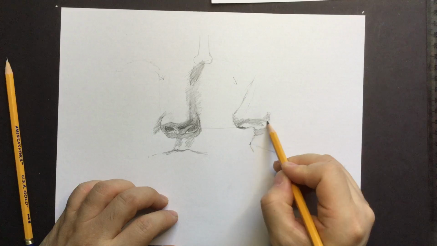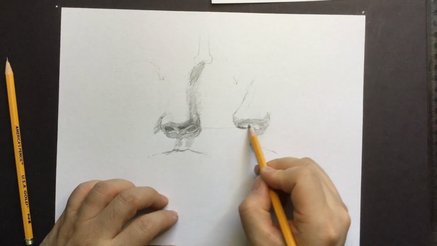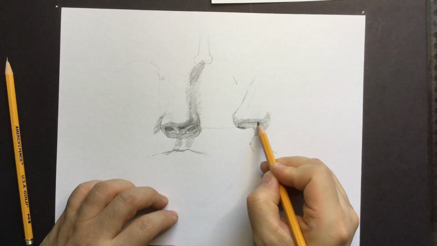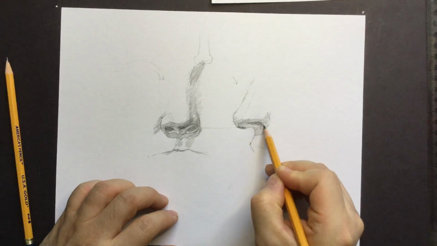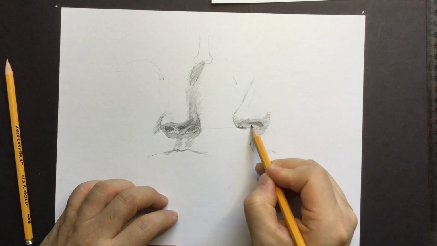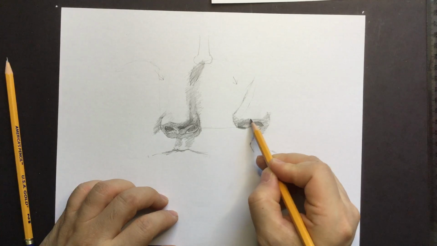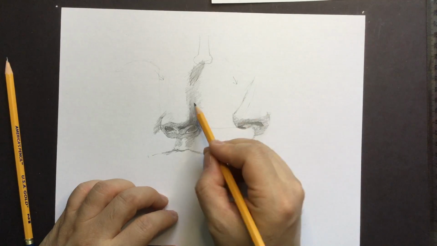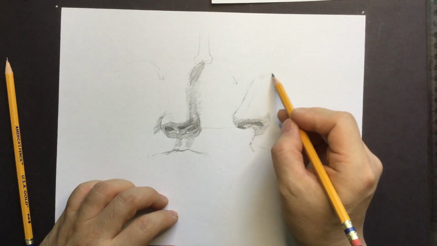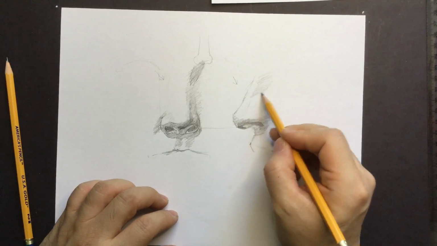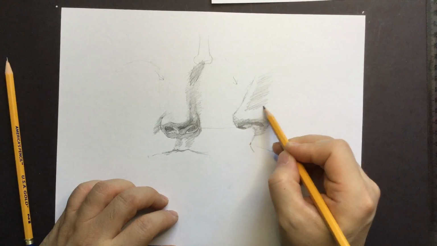Round. Will get really dark. Reflection there. And this part gets more dark. And then darker parts here. So the shading will be drawn this way.